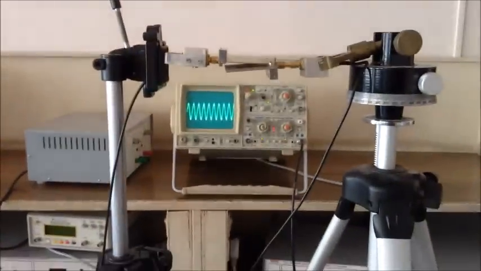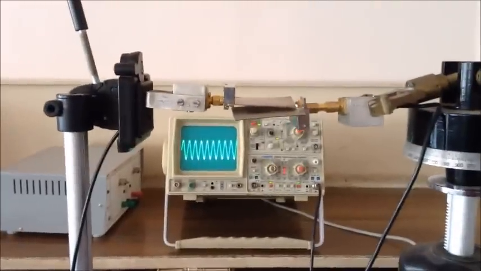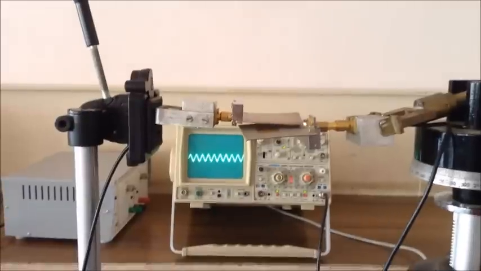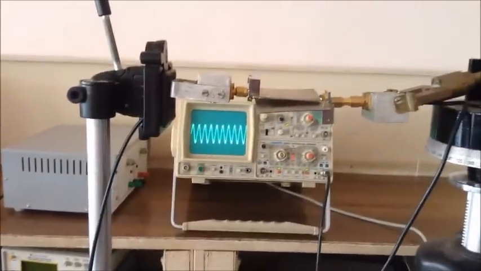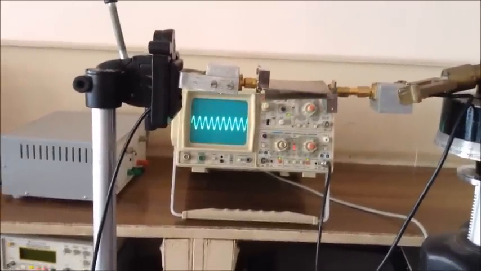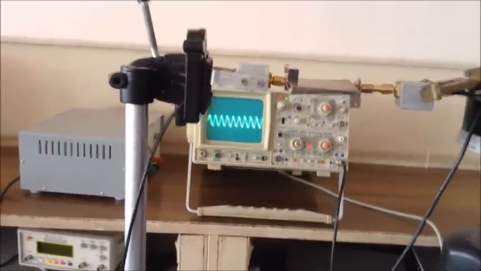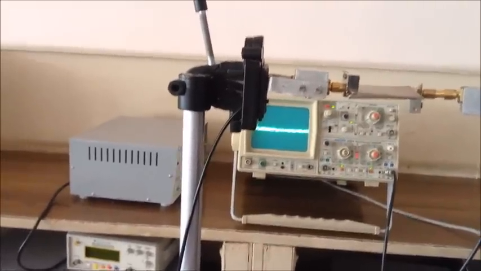Initially we need to adjust face to face so that the maximum radiation is received. By rotating the turntable, you can observe the drop in the amplitude of the received signal. When both antennas are facing each other, we get maximum radiation.